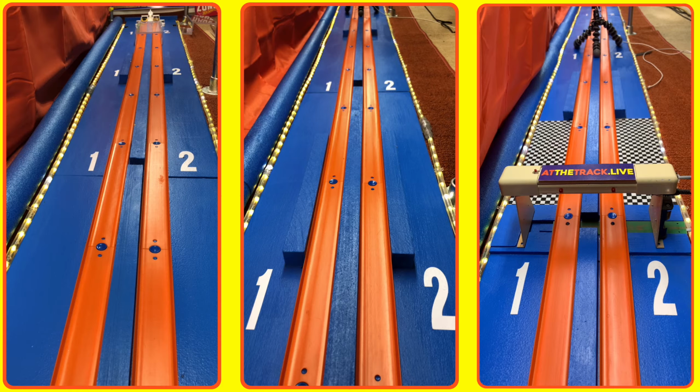So here we go. Race number 1, Lotus lane 1, and Deora lane 2. Three, two, one, race.